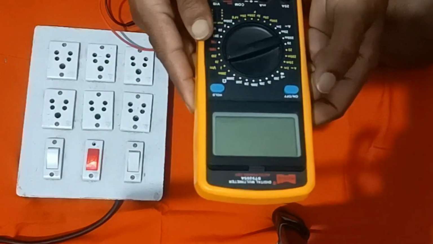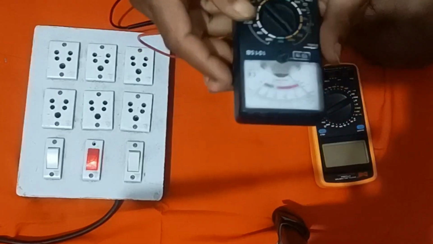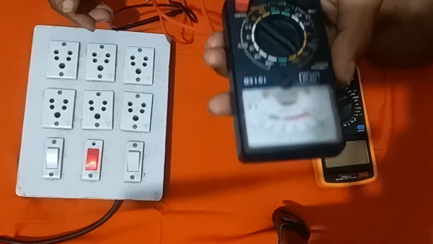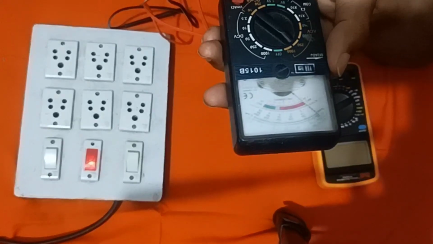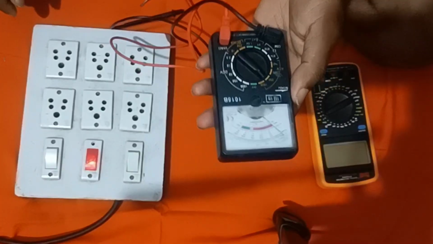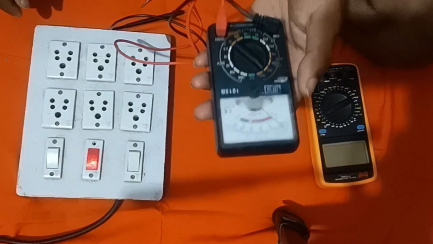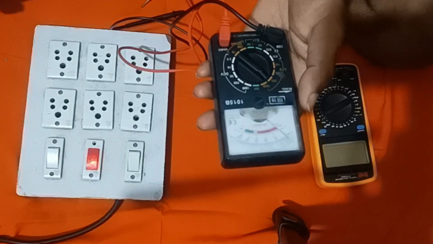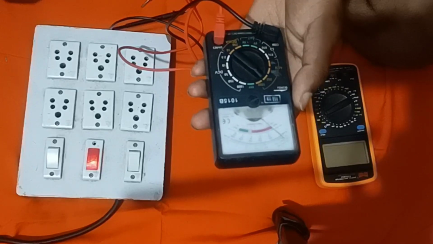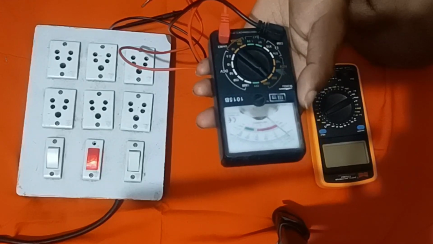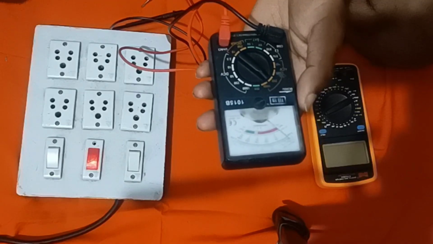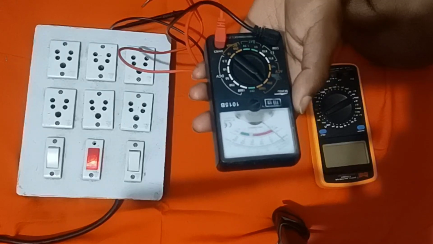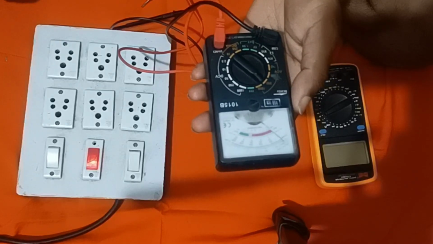So this is a digital multimeter and this is analog. It is called a multimeter because it can be used to measure different things such as voltage, current and resistance, and we can also use it to check electronic components such as resistors, transistors, ICs, capacitors, and for continuity test.